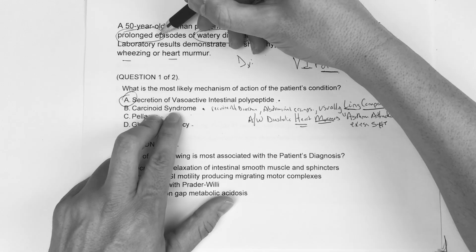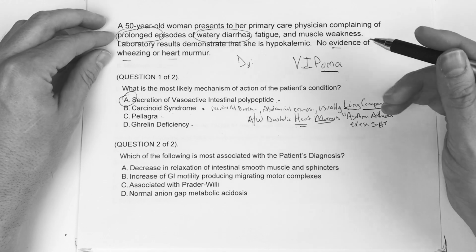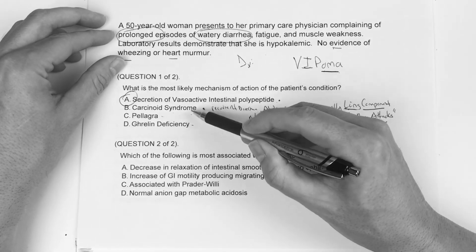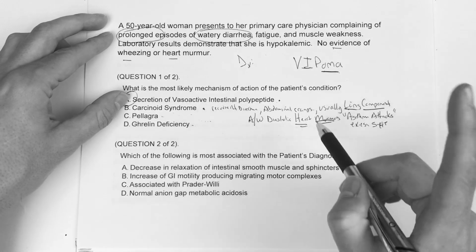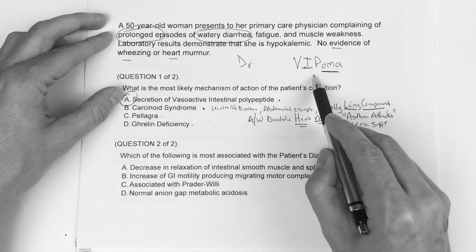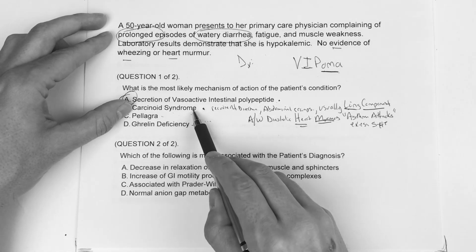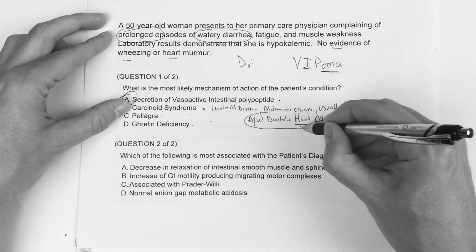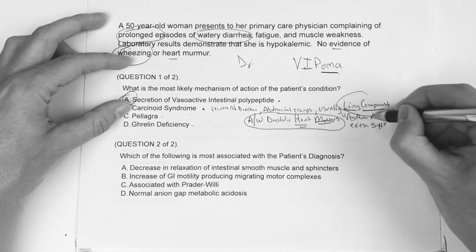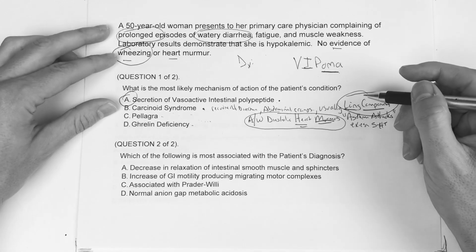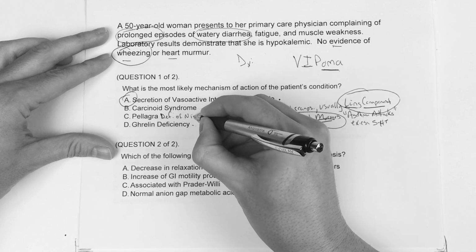So if you get someone that has prolonged watery diarrhea, and I know there's a lot of micro things that might do this, but just based on the answer choices, you kind of knew which direction they were going with this one. You'll differentiate the VIPoma, which is secretion of vasoactive intestinal polypeptide, from carcinoid, because carcinoid is going to have the same thing, but you're going to get the heart murmur, and there's going to be some type of lung component involved. Now, pellagra, that is just deficiency of niacin.